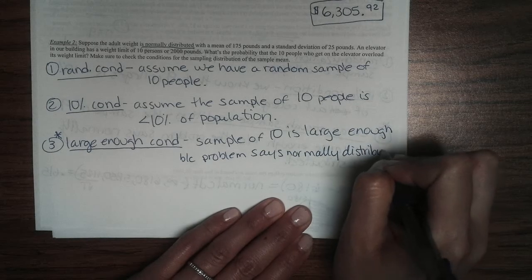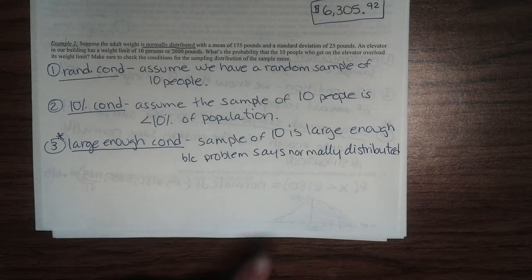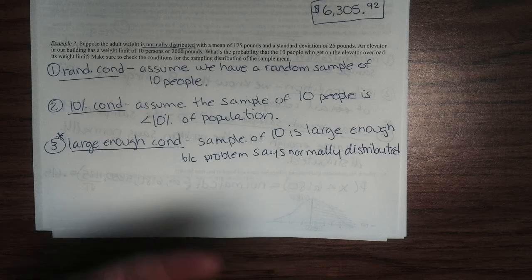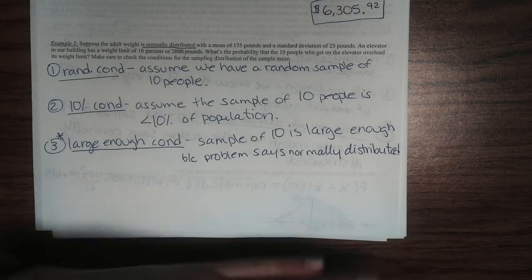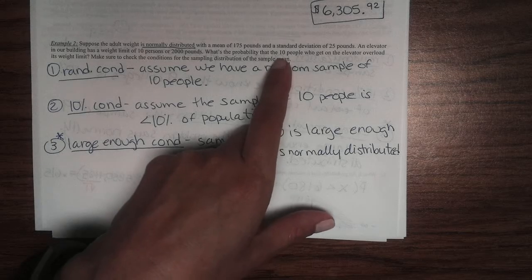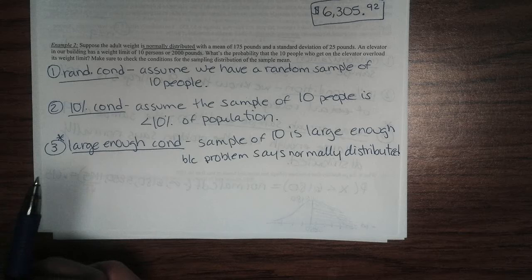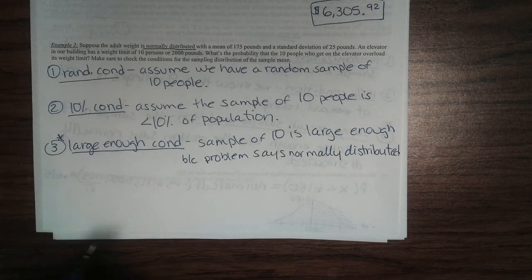Remember, if the problem doesn't have the words normally distributed, then 10 would not be large enough, and you would say the condition is not met, so we're not going to move forward. However, if your sample is at least 30, then it won't matter if it doesn't say normally distributed. Okay, so I checked the conditions. Now we actually need to do the math.